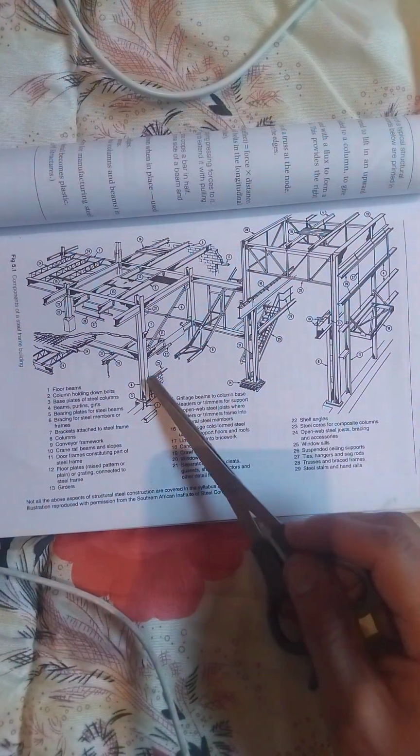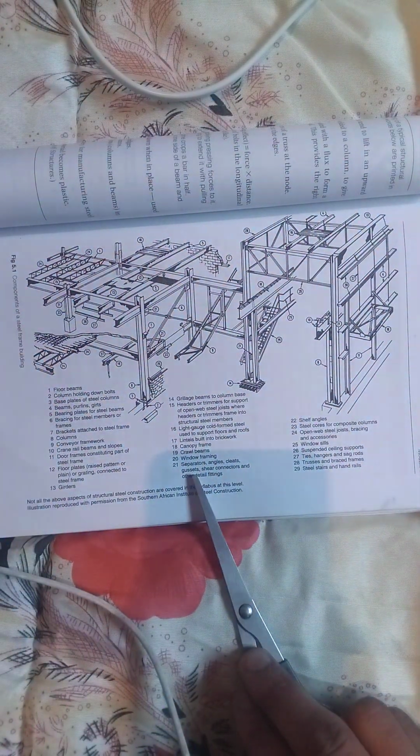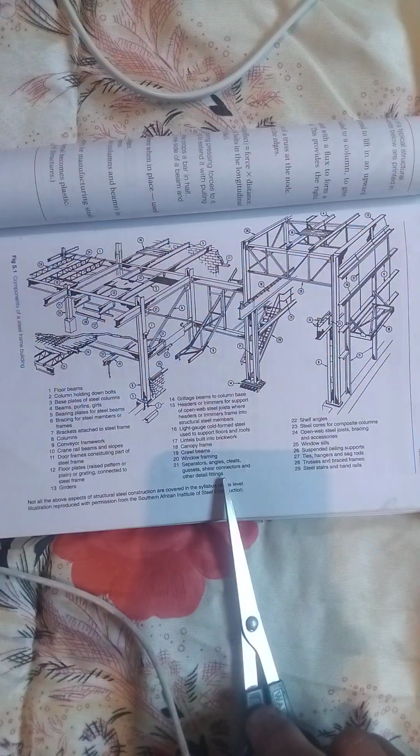So like I said, your window seals go underneath your window frame, and it's just to prevent air, water, or dust from going in. But they usually sit at the bottom of your window. So that's it for separators, angles, cleats, gussets, shear connectors, and other detail fittings.